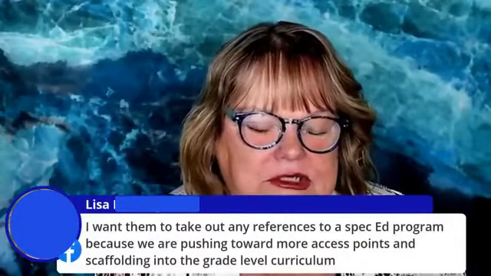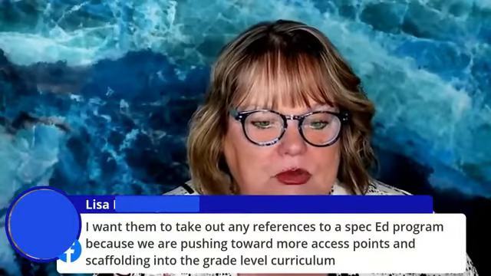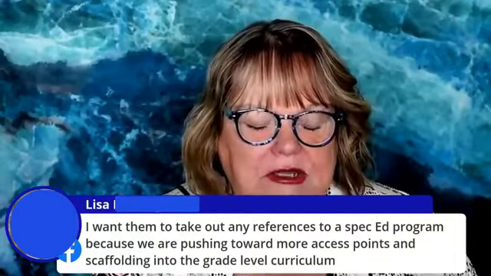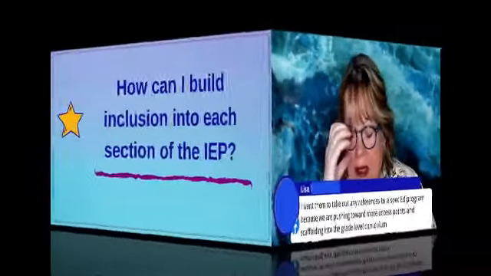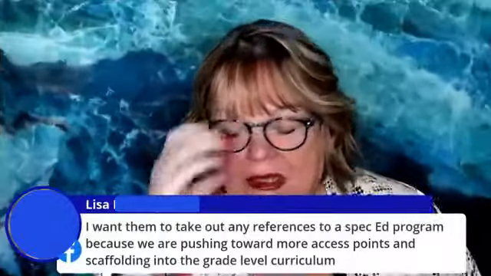So yeah, doing a kind of checkup, I guess, right? Not 100,000 miles, but maybe after a couple months of having an IEP in place, to check and see, is this really happening? Do we see the consistency there too? But I want them to take out any reference to a special ed program, because we are pushing toward more access points and scaffolding into the grade level curriculum. Yeah.